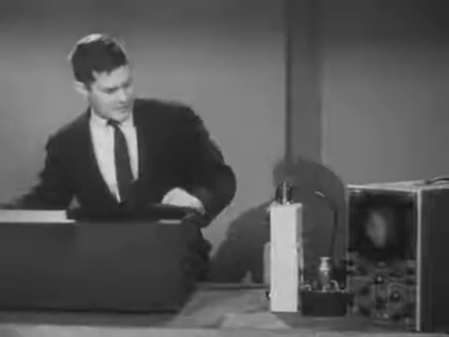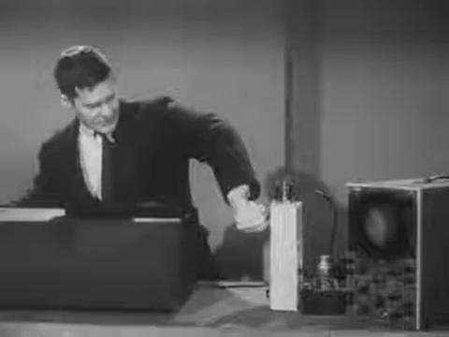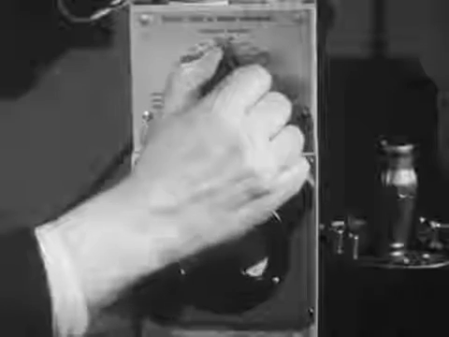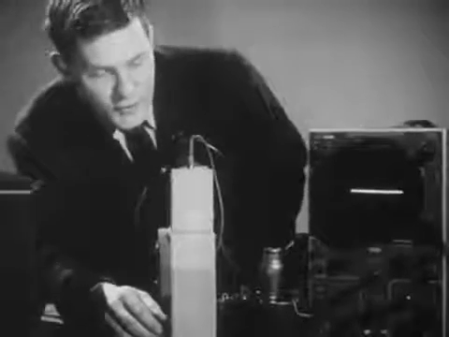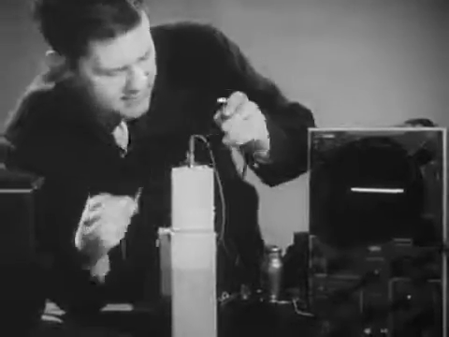I'll dim the light source, and I must use more and more sensitive ranges of this meter. And now the current coming out of the photomultiplier is about 10 to the minus 9th amperes. Let's remember that number. We can put the output of the photomultiplier on the cathode ray oscilloscope.